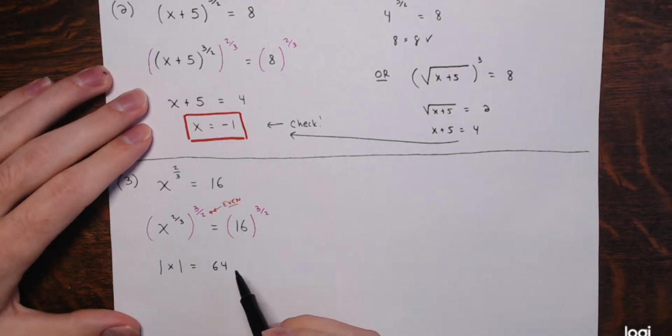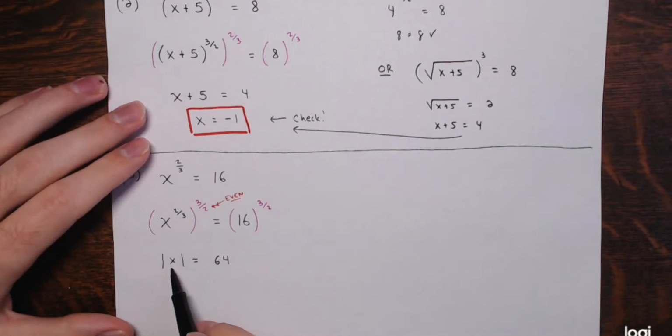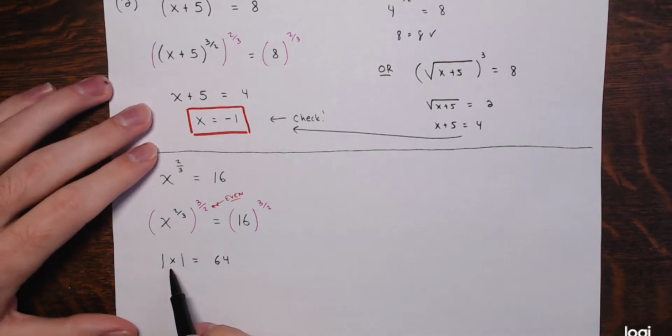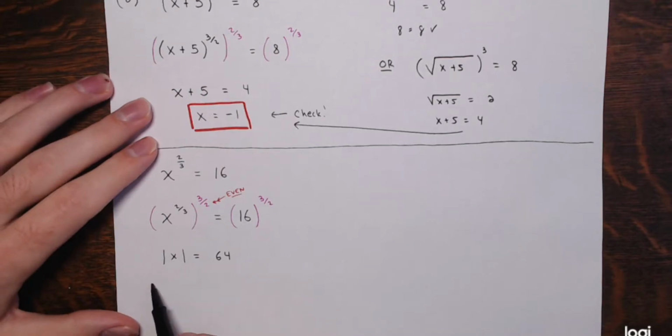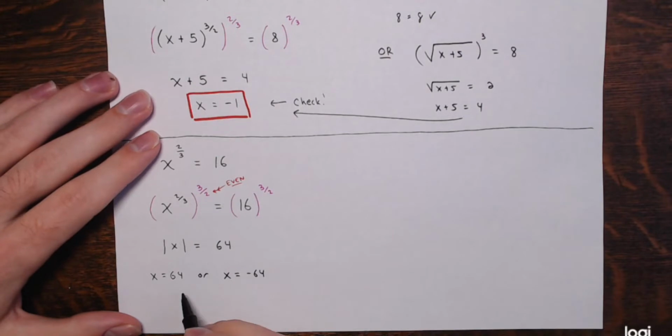All right. And then what numbers, now absolute value, remember on a number line, is just the distance from 0. So what numbers have an absolute value of 64? We get x could be positive 64, right? The absolute value of positive 64 is 64, or x equals negative 64, right? The absolute value of negative 64 is also 64. So I get 2 possible solutions here.